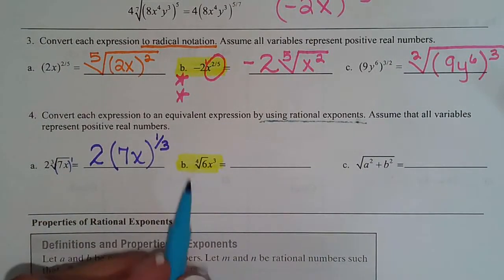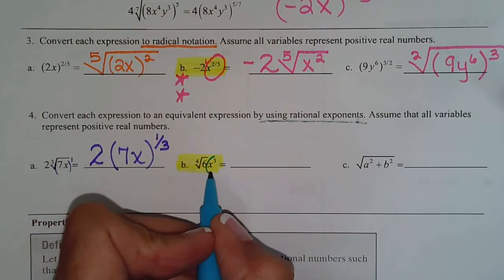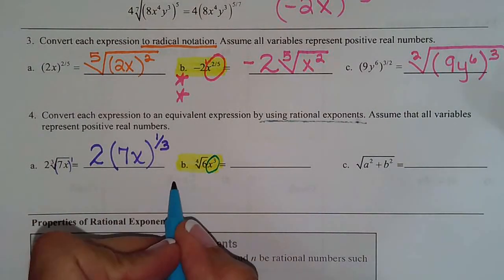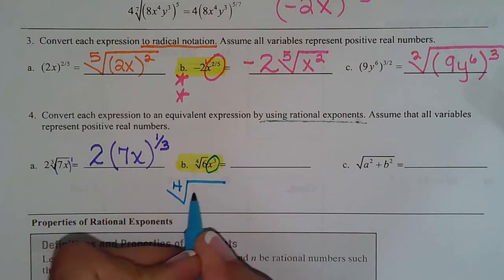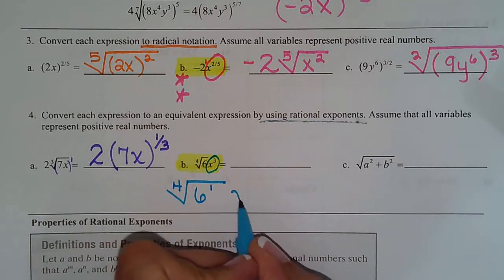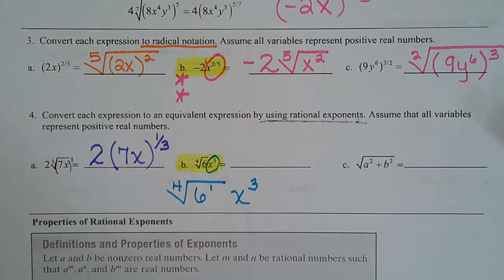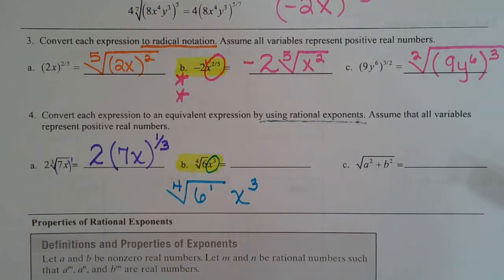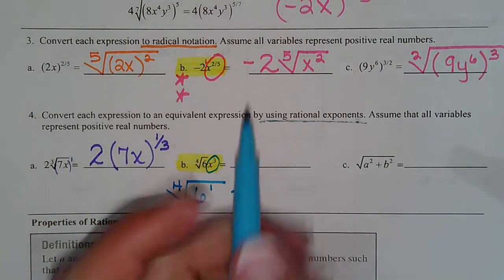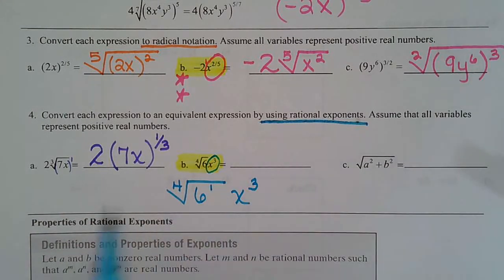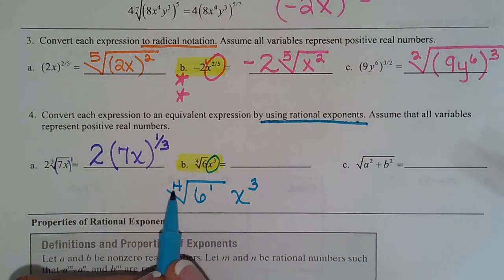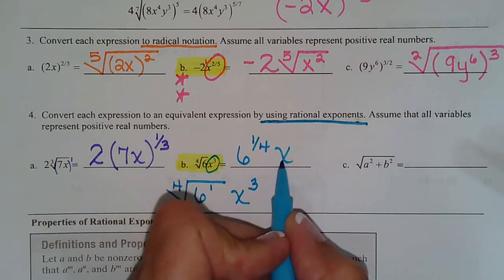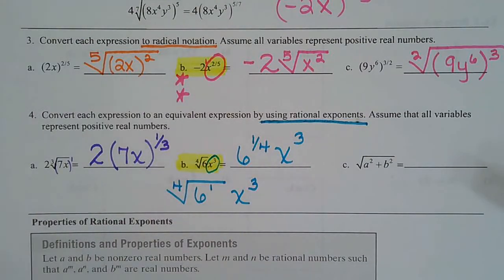Okay, so this x cubed is not under the radical, so don't give it a fractional exponent. So let's write this bigger. So this is the fourth root of 6 to the first, and then x cubed's outside. Okay, everybody agree this is the same thing as that? I just spread it out a little bit. So this as a rational exponent would be 6 to the 1/4. And that x to the third doesn't change. It just stays the same.